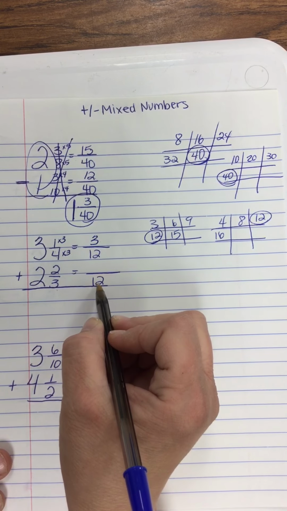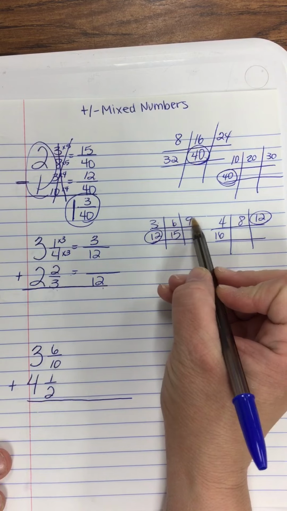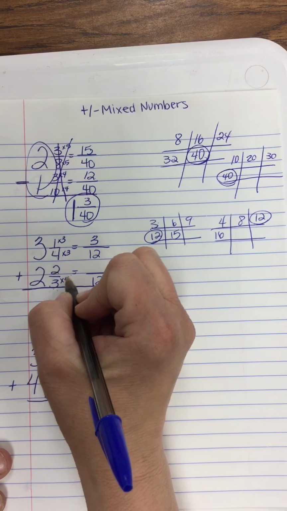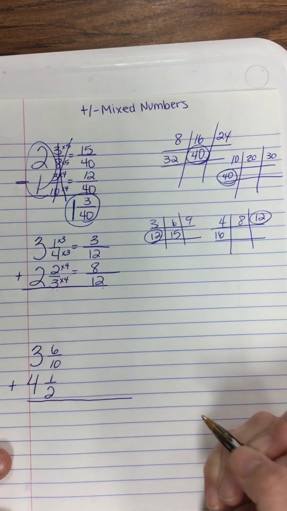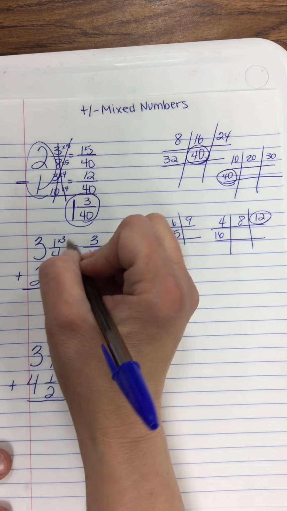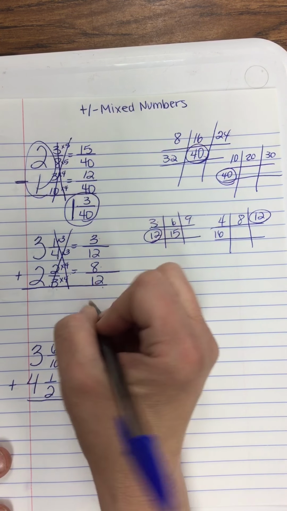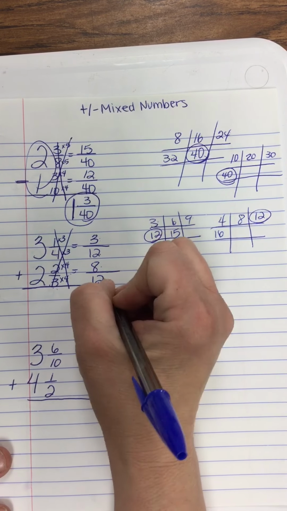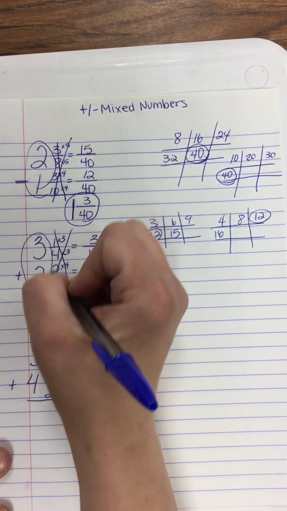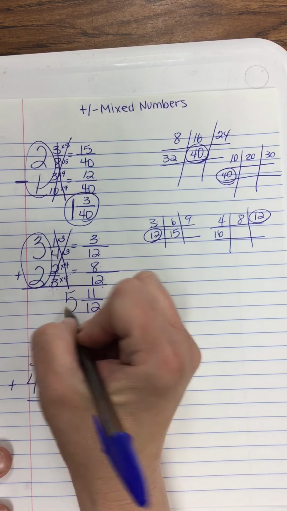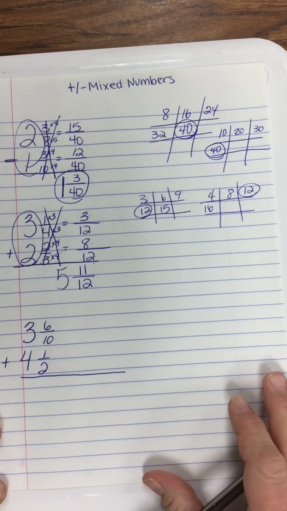2/3 is equal to something over 12. Okay, 3 is equal to 12 when I multiply it by 1, 2, 3, 4. 3 times 4 is 12. Times 4 here. 2 times 4 is 8. Okay, finish with this fraction. Add the numerators. 3 and 8 equal 11. The denominator stays 12. We're adding, so now we're going to add these whole numbers. 3 plus 2 is 5. 5 and 11/12.